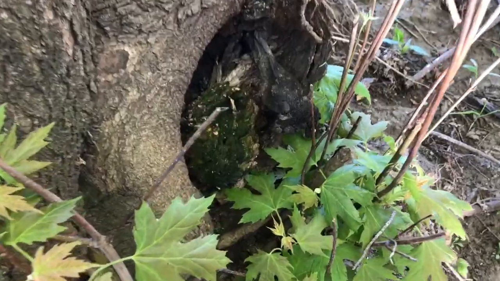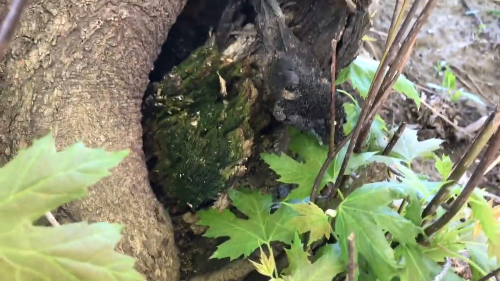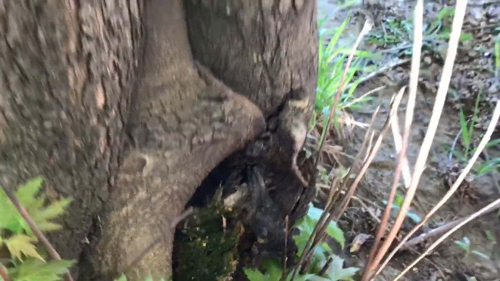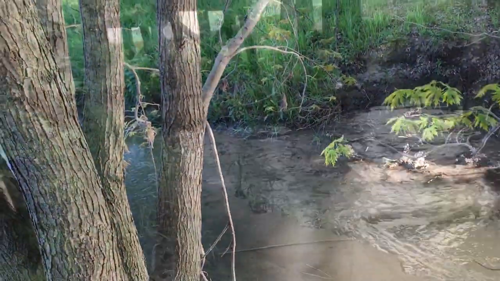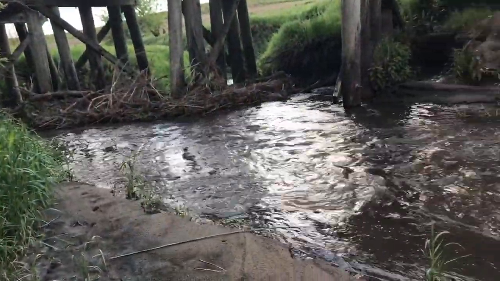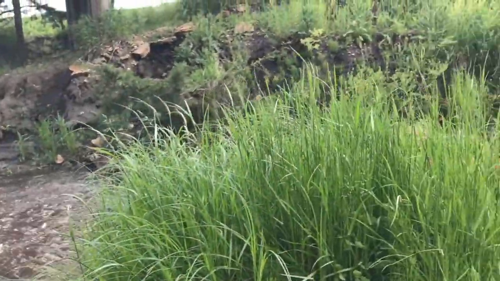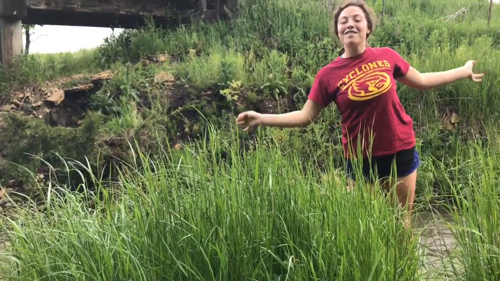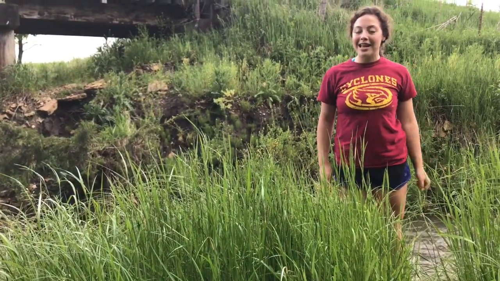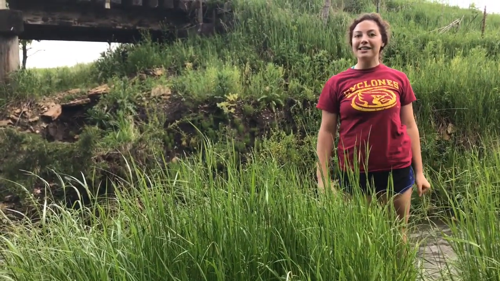While looking at the roots of these vascular trees, we found this non-vascular moss growing on this vascular tree. You will find non-vascular plants like moss by water or in swampy areas. These plants are non-vascular because they do not have roots, and they reproduce asexually and sexually.